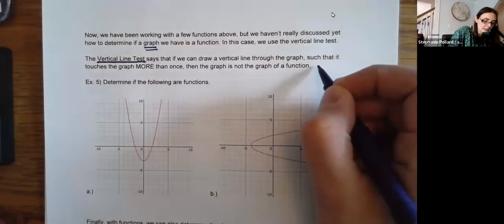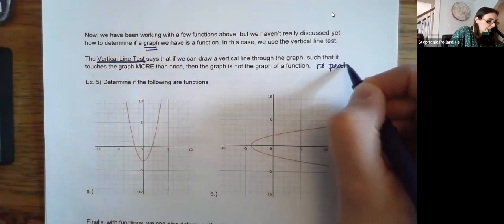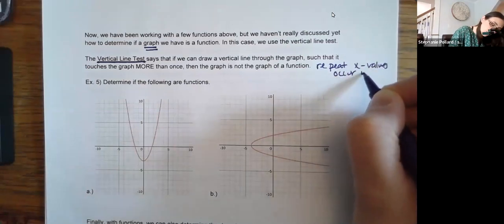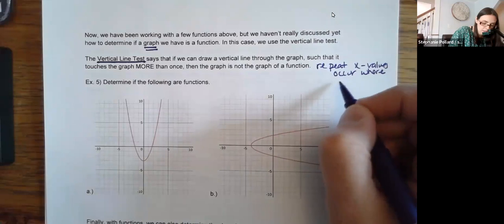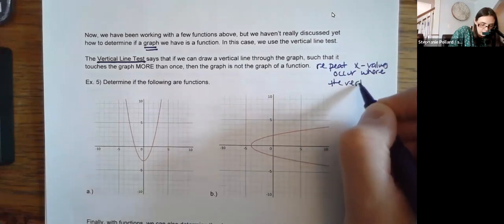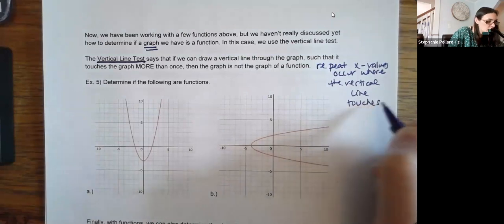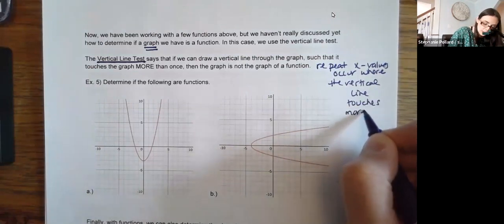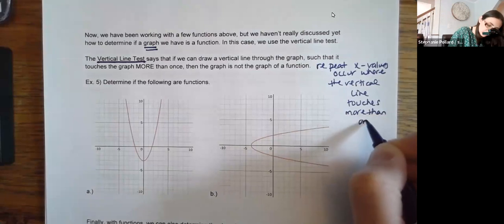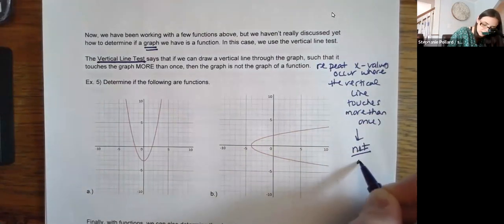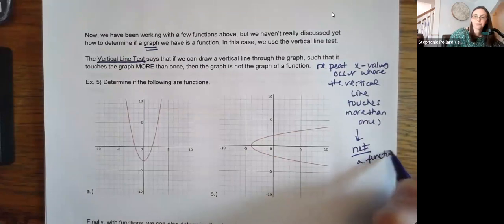So what happens is basically that repeat x values occur when the vertical line touches the graph more than once. Remember, this means that it's not a function.